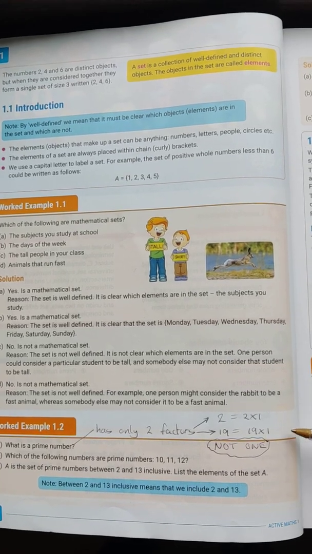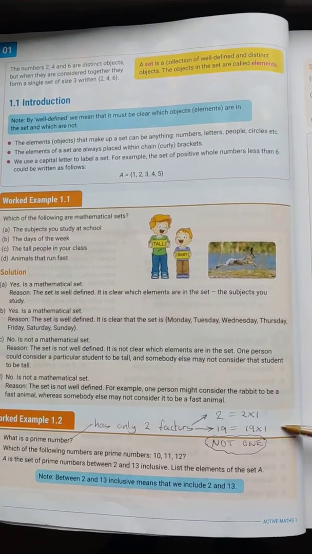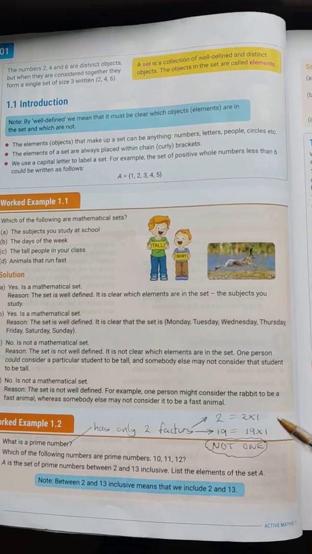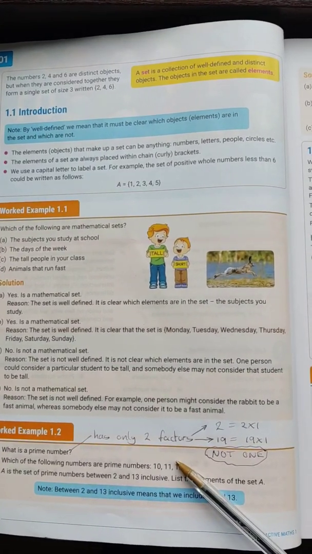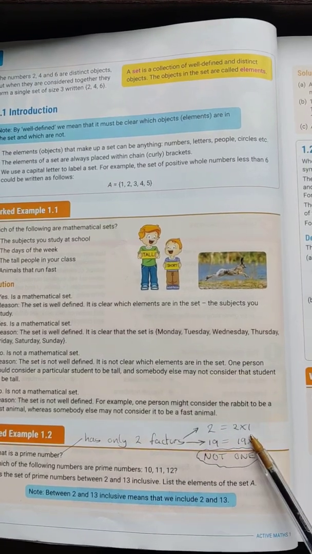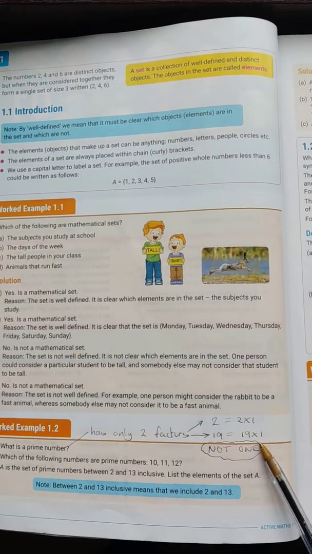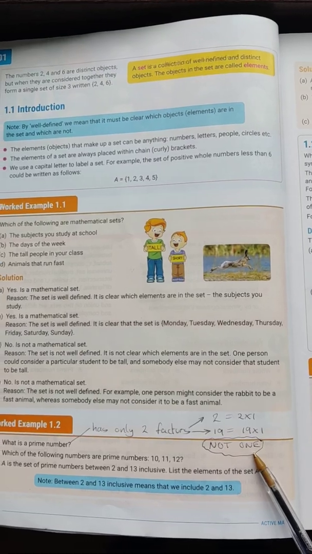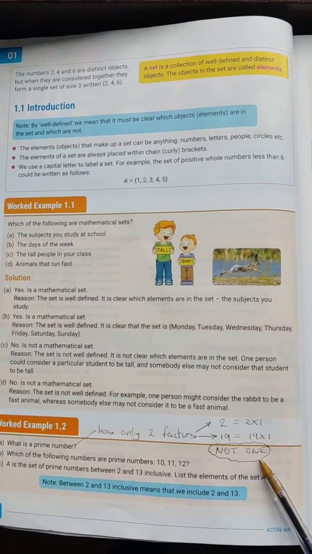You need to know about prime numbers for this chapter. It comes up a few times and it's come up a lot in the exams. What is a prime number? A prime number has only two factors, itself and 1. For example, 2 is a prime number and 19 is a prime number. 1 is not a prime number because it has only one factor, which is itself.